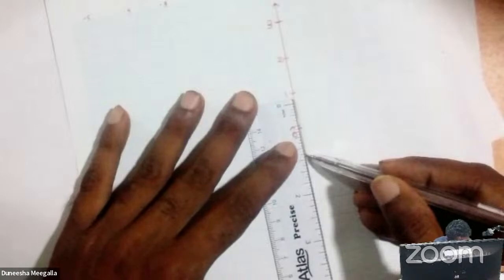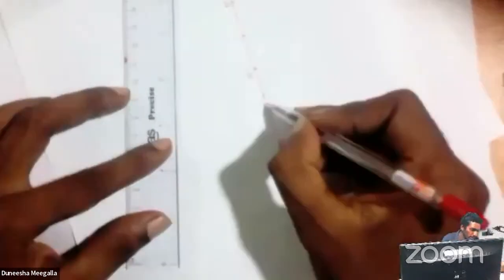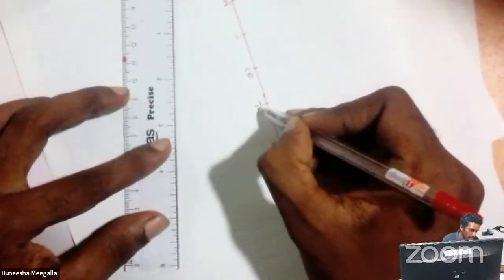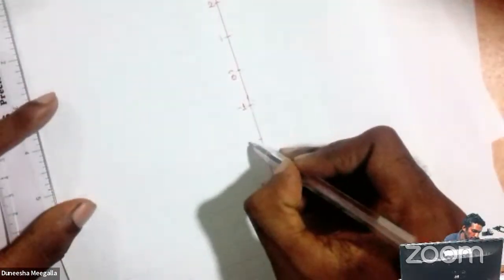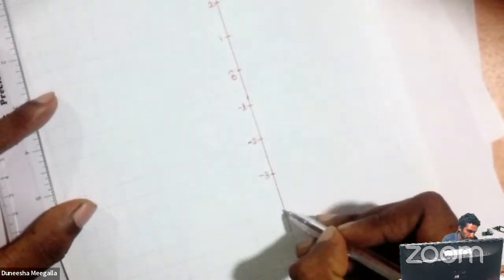Y-axis going to -6. Can you see my drawing? Yes, sir. Okay. It's -2, -3, -4.